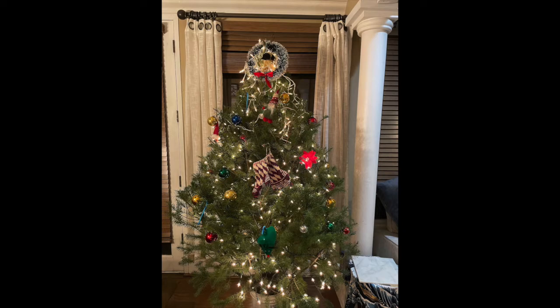I love my decorated Christmas tree. It doesn't have a Christmas tree skirt, but it has lights, ornaments, and a wreath at the top.